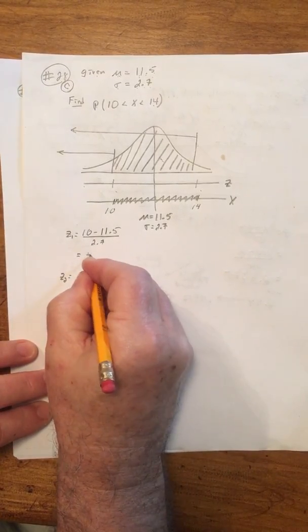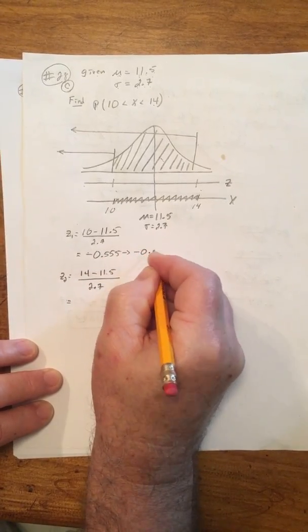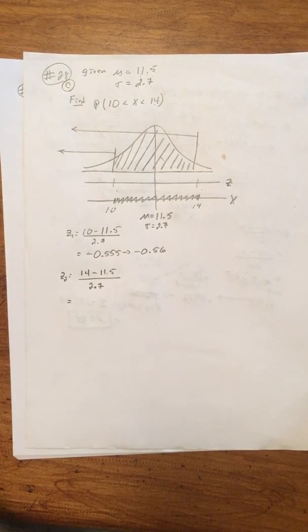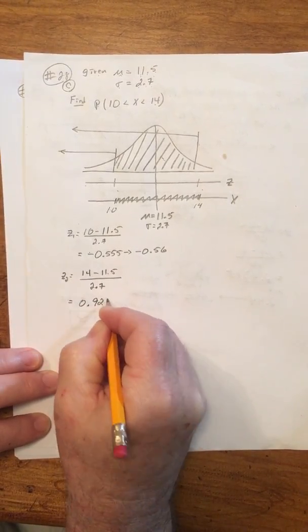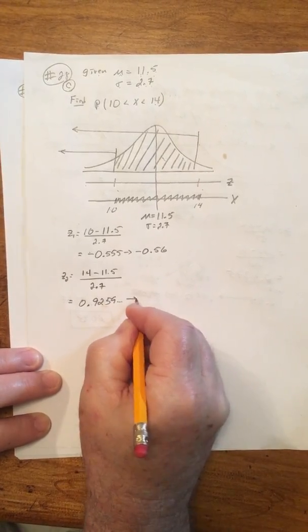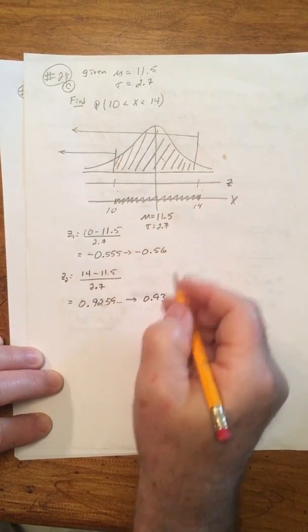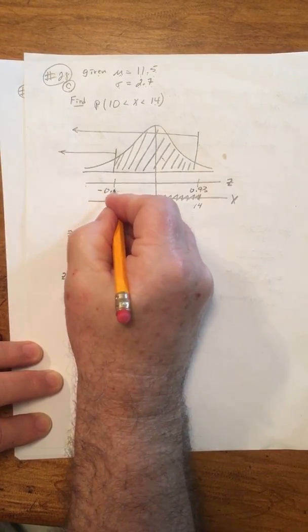I have negative 0.555. We will use negative 0.56. Let's see, we have 14 minus 11.5 and then divide that by 2.7, and that is 0.9259, round 0.93. So I have 0.93 and negative 0.56.